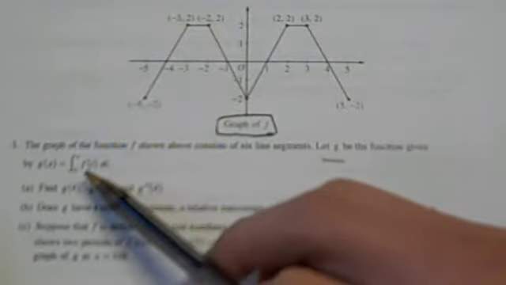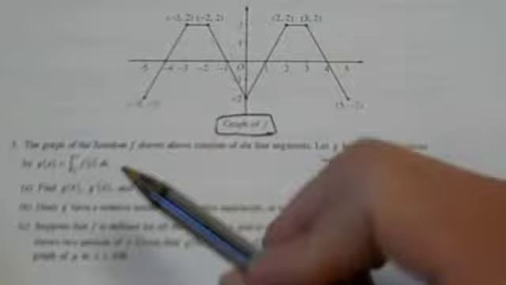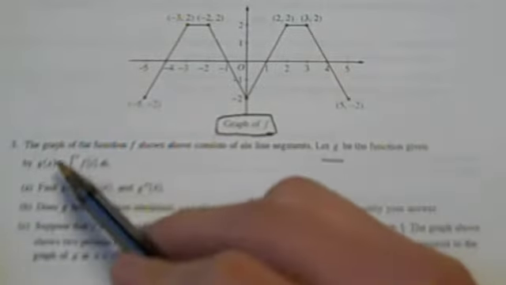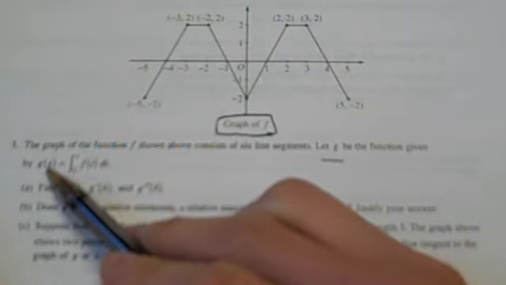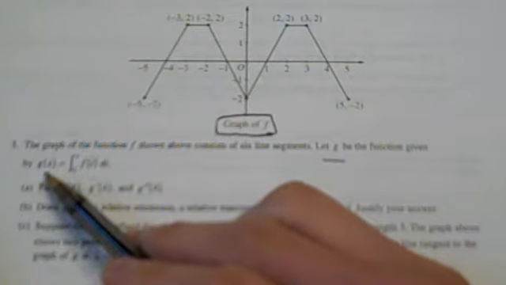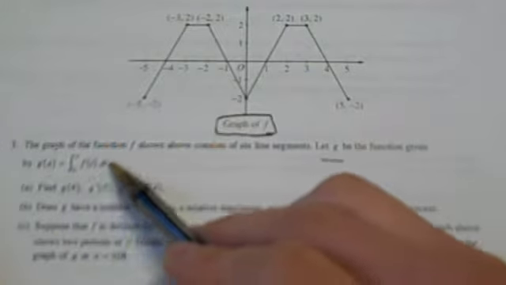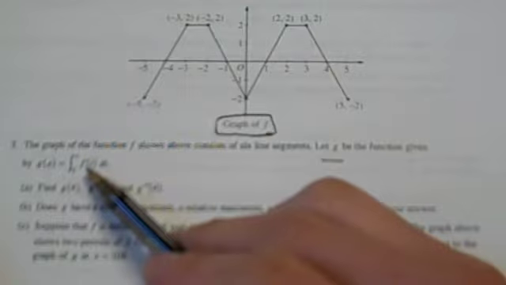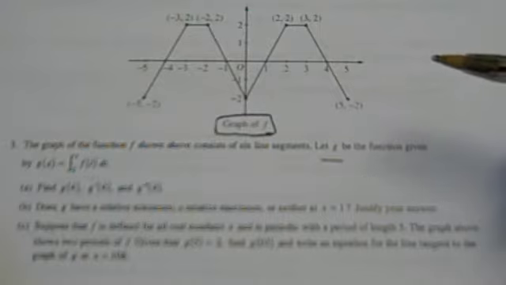So what that means is that G basically is going to be a function that is determined by the area under the graph of f of t, because it's a definite integral. Okay? So this is very, very important to know.